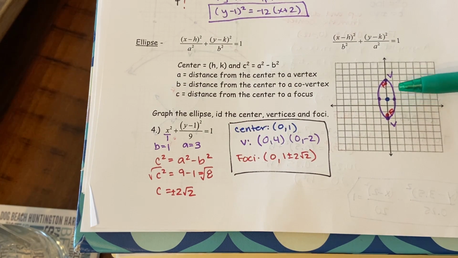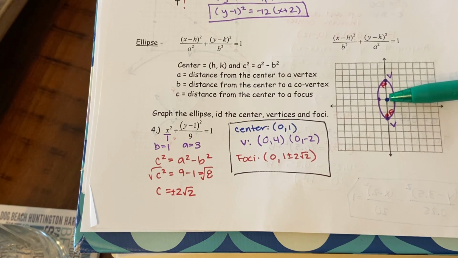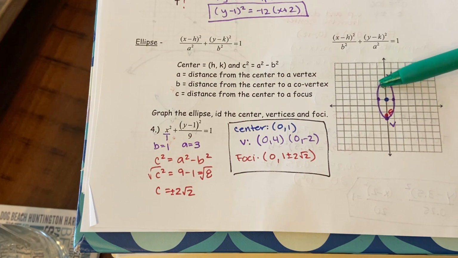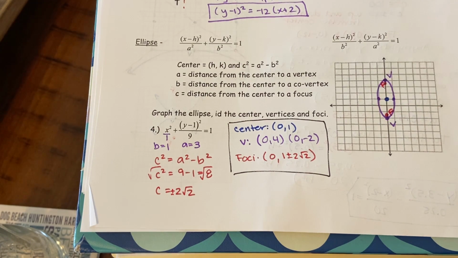So if my A squared is 9, then that means that my A is going to be 3 and negative 3. If my B squared is 1, then that means the square root of 1 is 1. I'm going to go left and right 1, and I can draw in my ellipse.